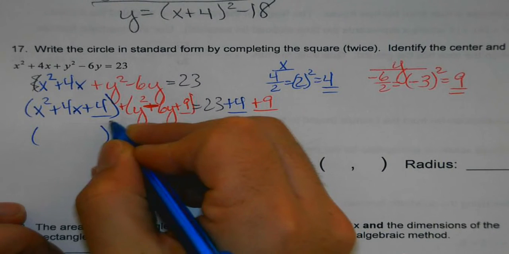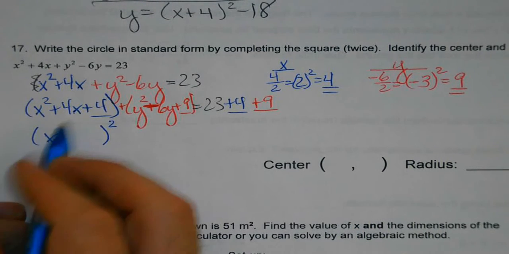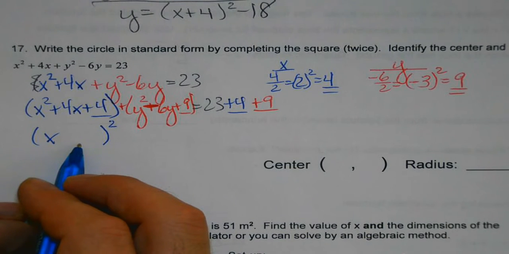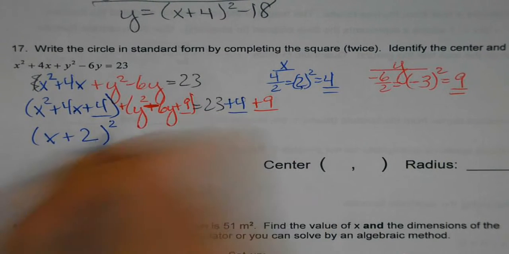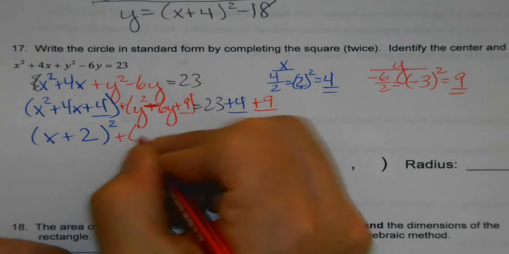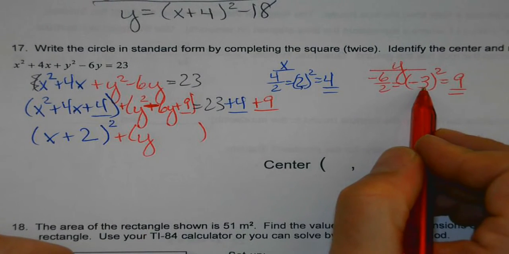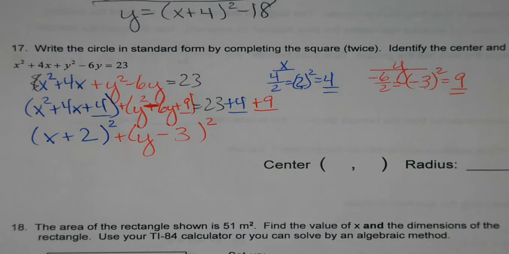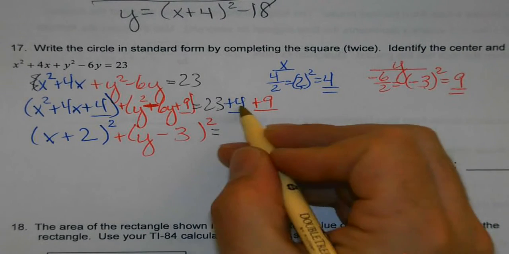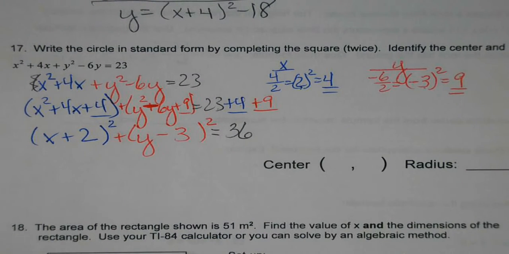So then, I've got to go to my square of a binomial again from my perfect square trinomial. So remember, your b divided by 2 value would make that go pretty quickly. Same thing with the y's. My b divided by 2, my negative 3 goes in there. And then 23 plus 4 is 27, plus 9 is 36.